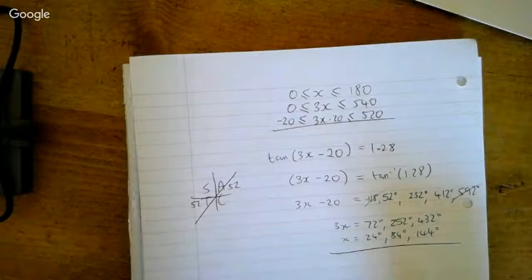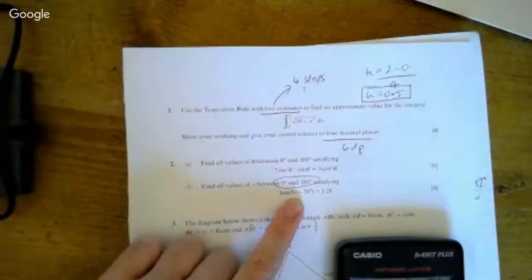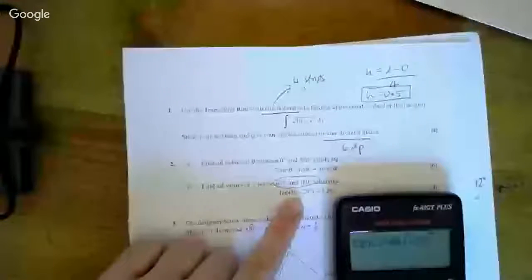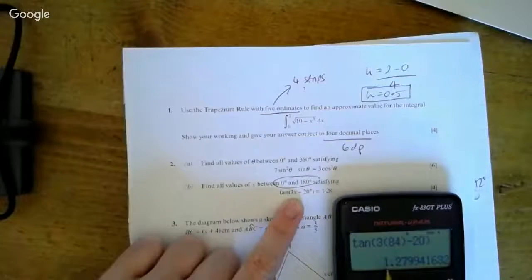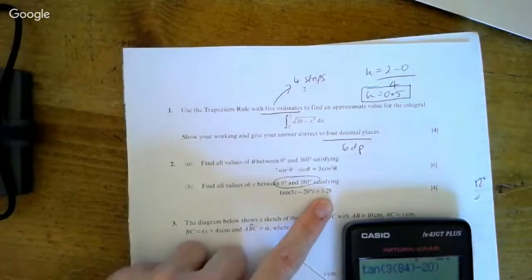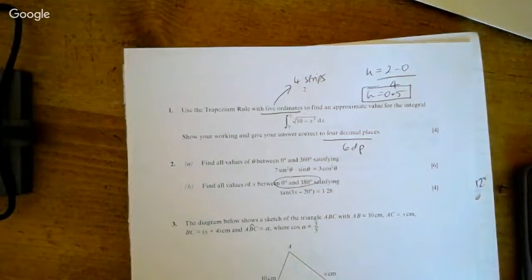Very easy way to check this. Pick any one of those. It doesn't matter which one. I'm going to pick 84. I'm going to chuck 84 into that. So I'm going to say tan times 84, close brackets, minus 20. There we go. Press equals, and I get 1.28 to 2 decimal places, and that's exactly what I should have had. Okay, so that's a massive confidence boost, thinking, yeah, that's fine, I can do 4 marks.